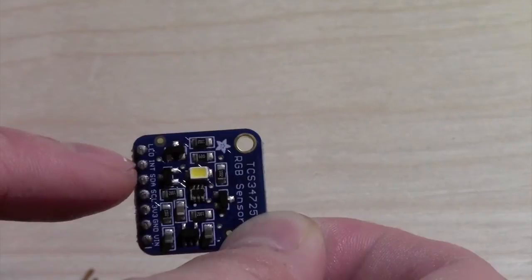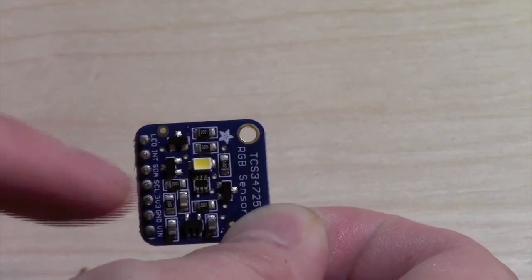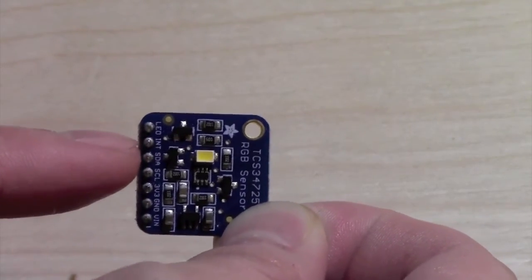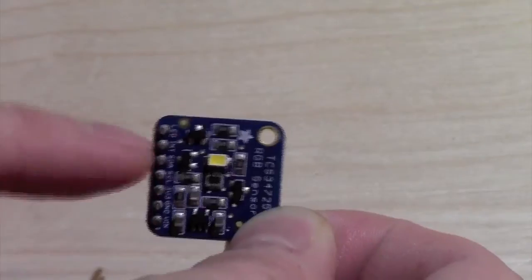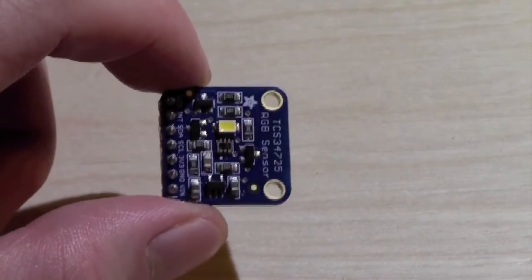There's this thing called INT. It stands for interrupt. It's to use the interrupt on the color sensor, but we're not going to be using that. That's more for an advanced application, which we might be discussing in a more advanced tutorial later on. But this is what we're going to be using ultimately to detect colors.